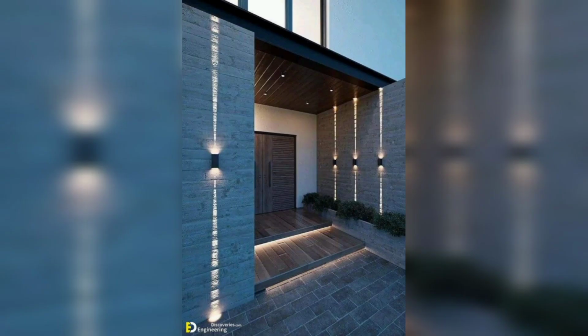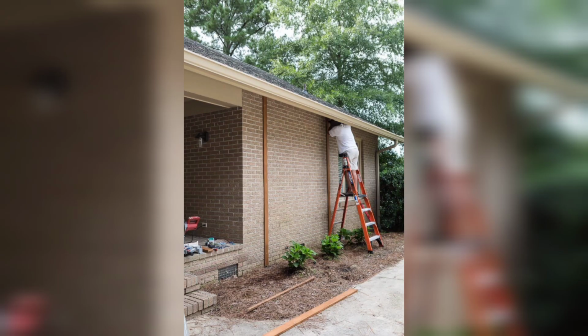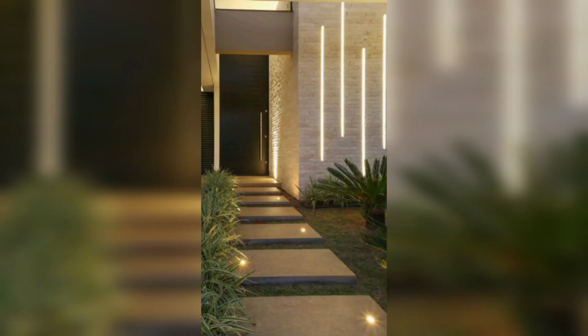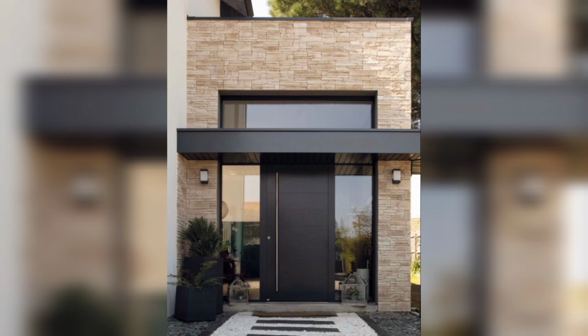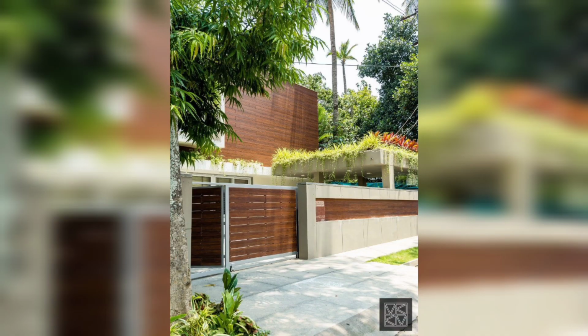In today's video, we will be exploring some captivating house exterior wall design ideas that will transform the look of your home and make it truly stand out. The exterior walls play a significant role in defining the character and style of a house.